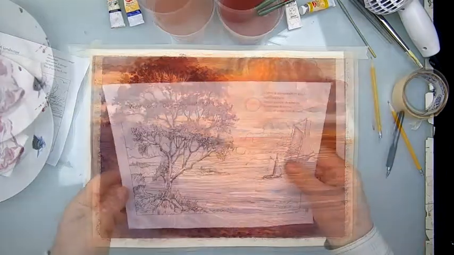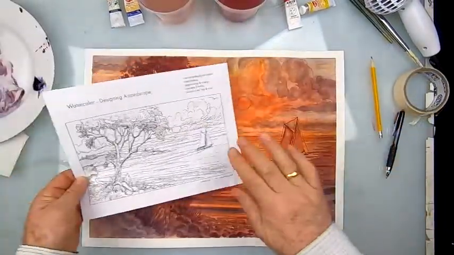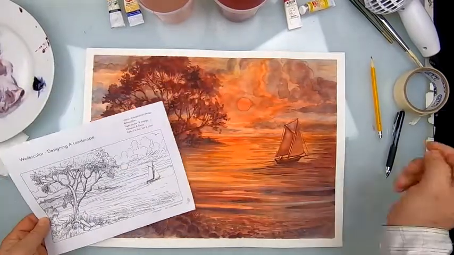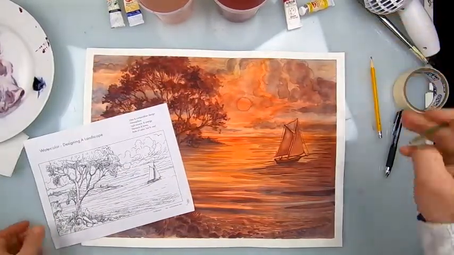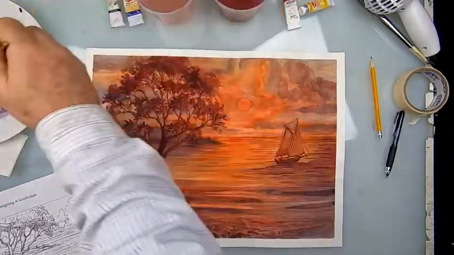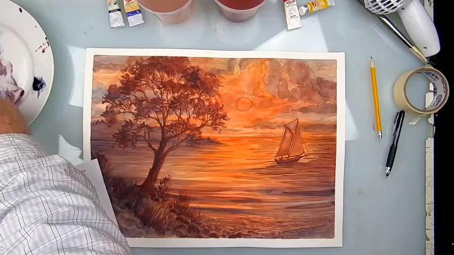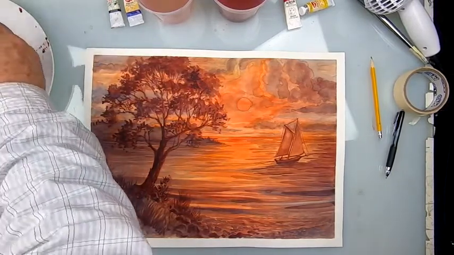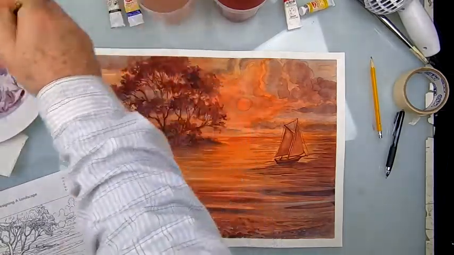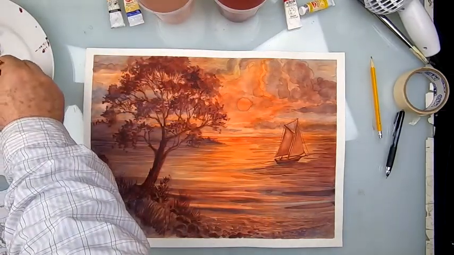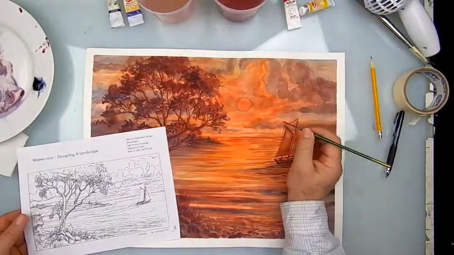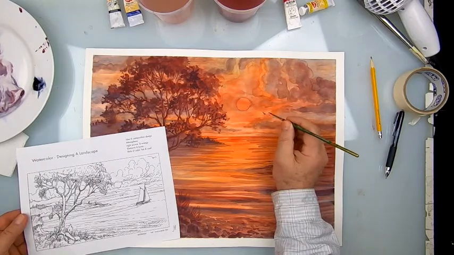Okay, so you can see how we followed the template, right? Our light source. Oh, look at that. We forgot to put in a few seagulls. Look at that, right? So we want to make a dark value. Right, I'm going to use a small brush, and I'm going to put in a couple seagulls.